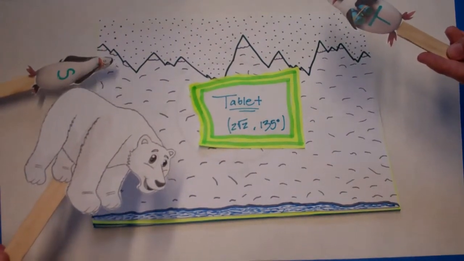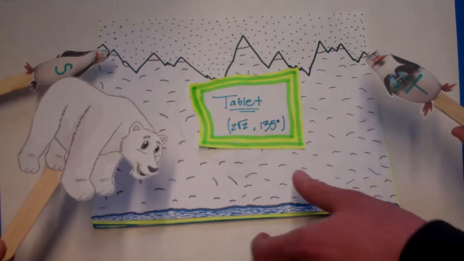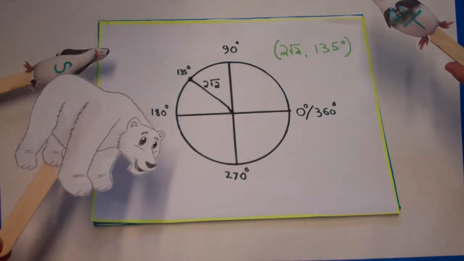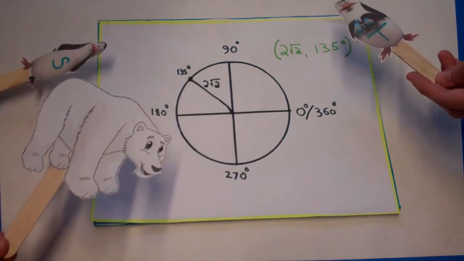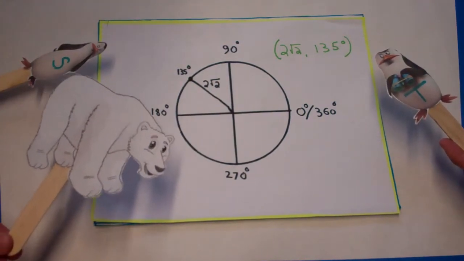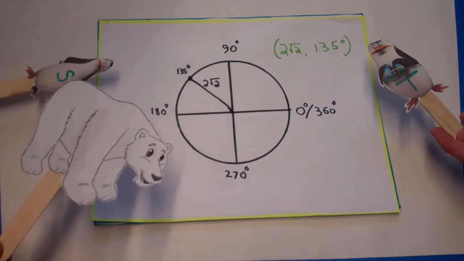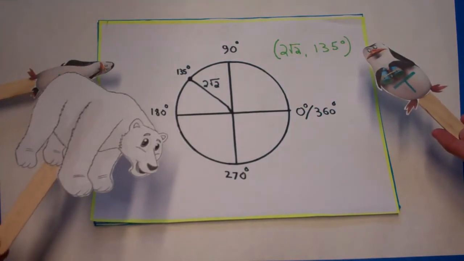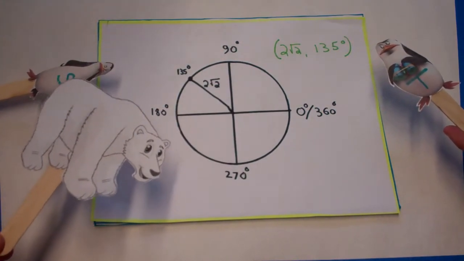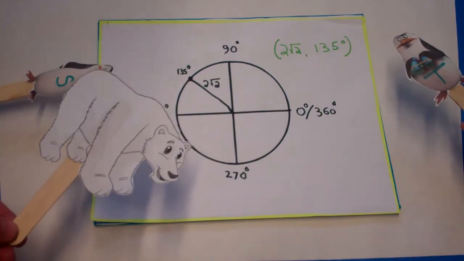First, you draw the point. But what quadrant is it in? Well, which quadrant is 135 degrees in? Why, it is in the second quadrant? Very good. Now how far is it from the origin? It says 2 root 2. Does that mean it is 2 root 2 miles from the origin? Affirmative. Now let's draw that.